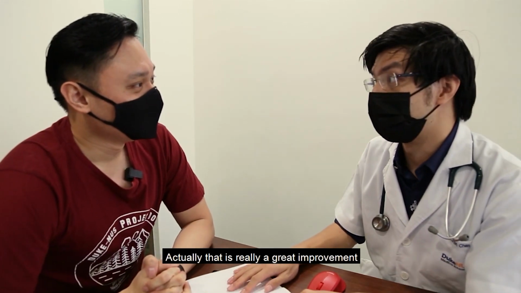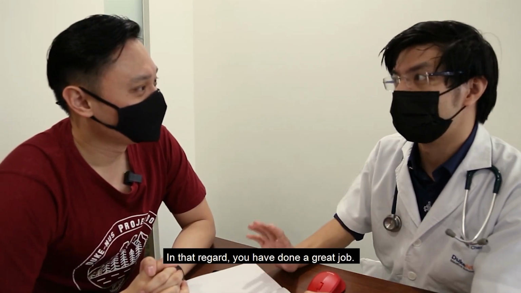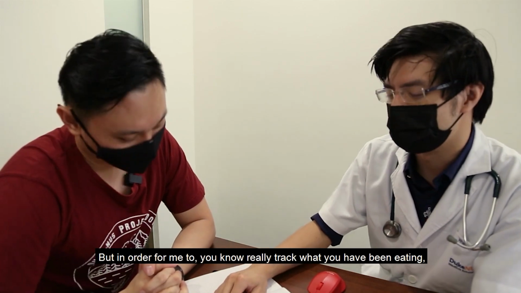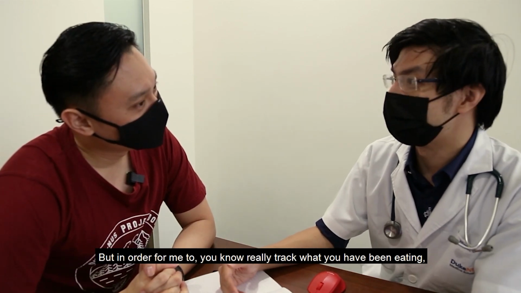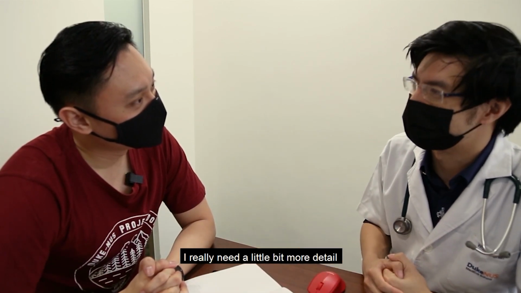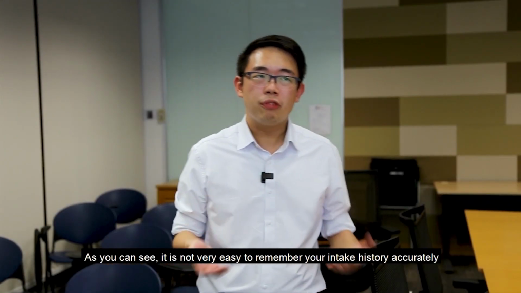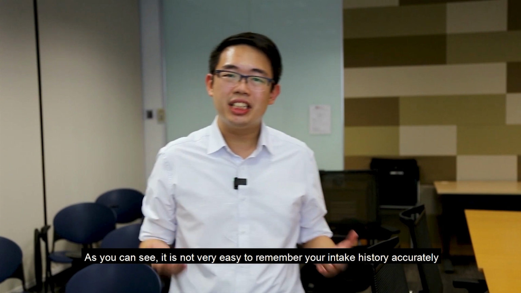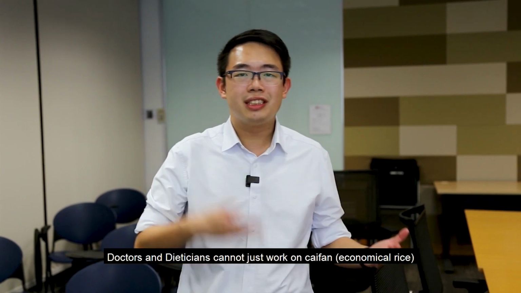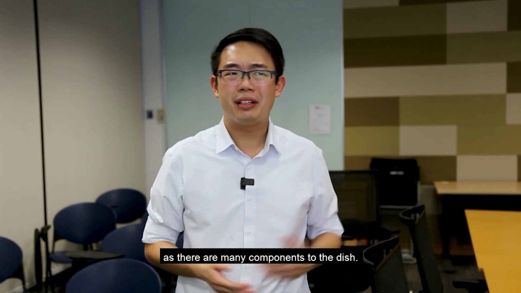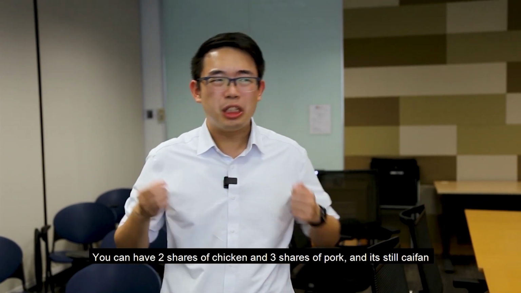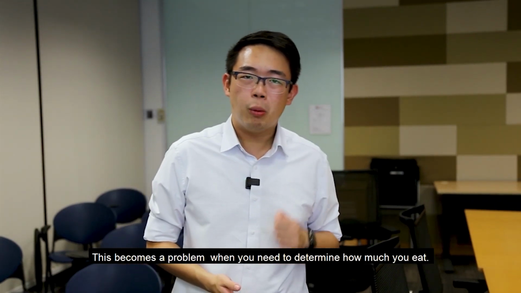Actually, that is really a great improvement. So in that regard, you've done a great job. But in order for me to really track what you've been eating, I really need a little bit more detail. Yeah. As you can see, it is not very easy to remember your intake history accurately. Doctors and dietitians cannot just work on Cai Fan, as there are many components to the dish. You can have 2 shares of chicken and 3 shares of pork and it's still Cai Fan. This becomes a problem where they need to determine how much you eat.